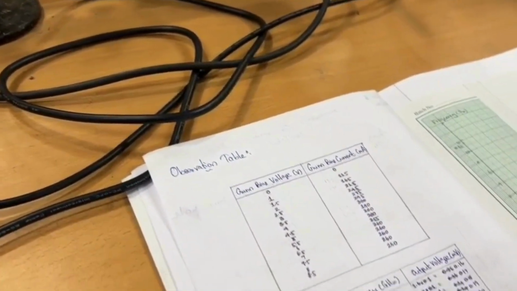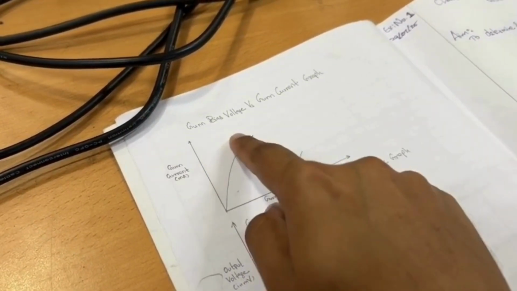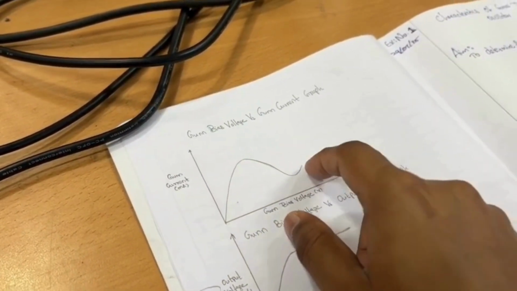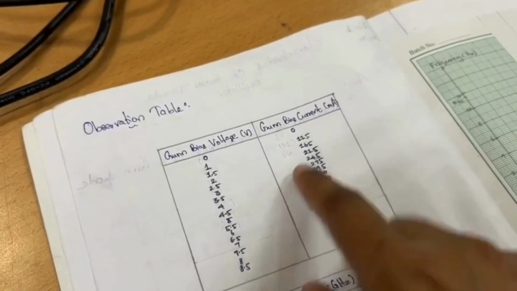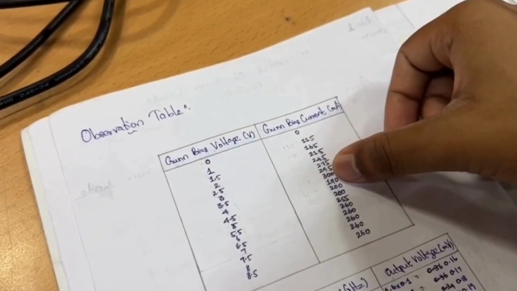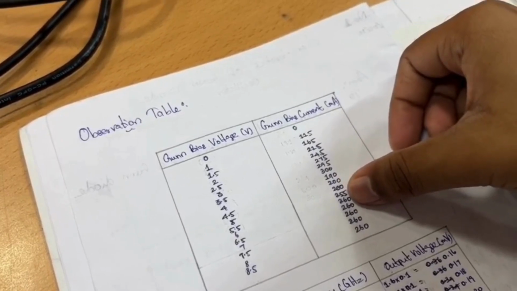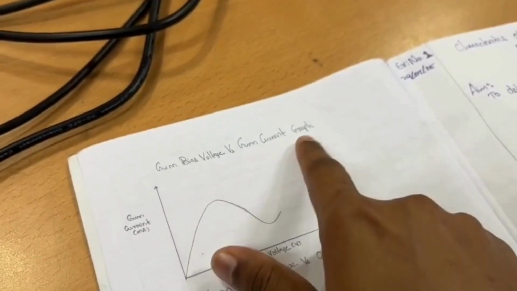After measuring it, when we plot the graph, initially it would be increasing, then it would be decreasing and slightly increasing. We can see in these readings, first it is increasing up to 300, then it's decreasing. Then again it is slightly increasing up to 260. So that's the characteristics of the gun bias voltage versus gun current.